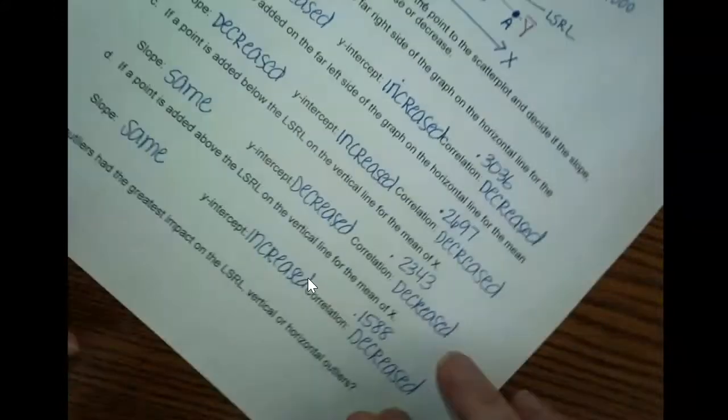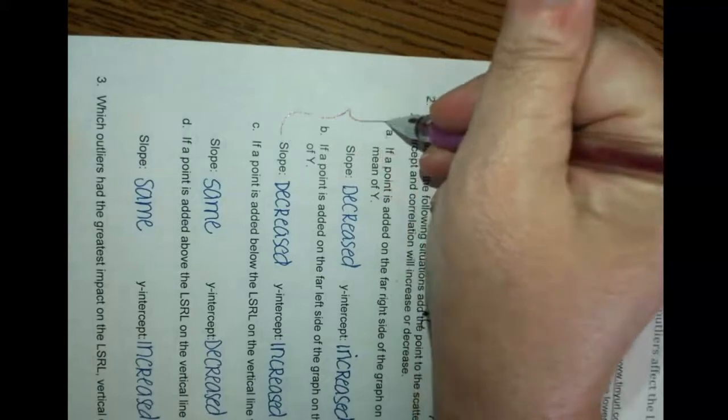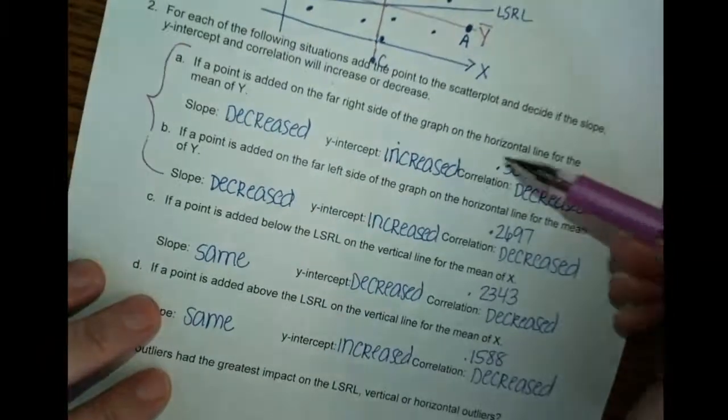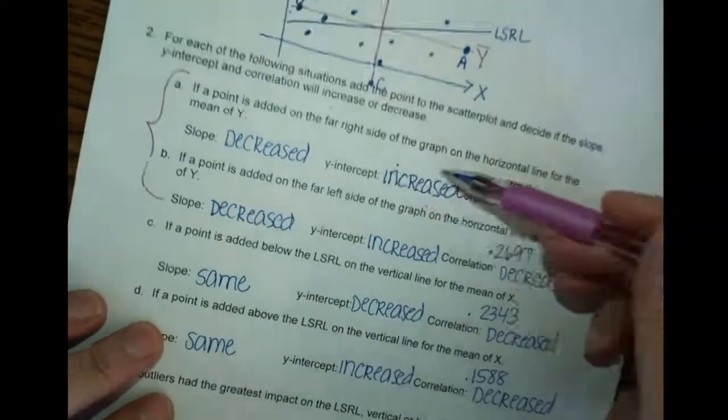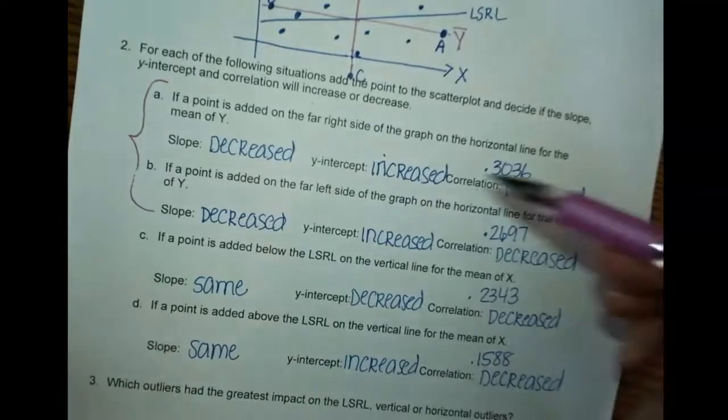So I'm going to turn this sideways so we have some room for some notes here. So for A and B, right here I'm talking about A and B. What if you add a point on the horizontal line for Y bar, so left or right, what you're going to do is you're going to tilt the line.